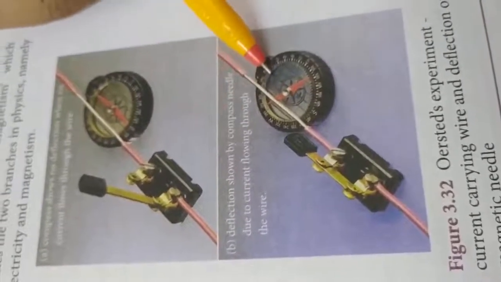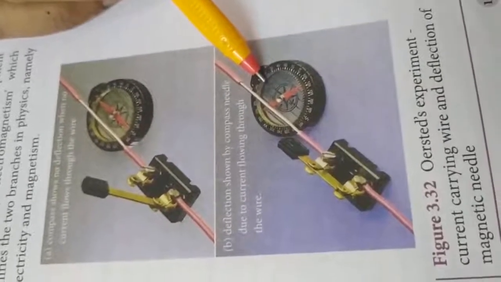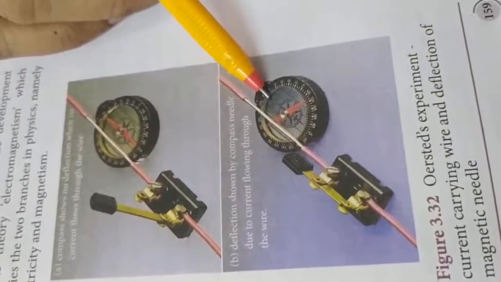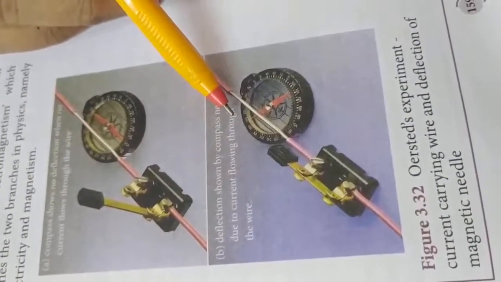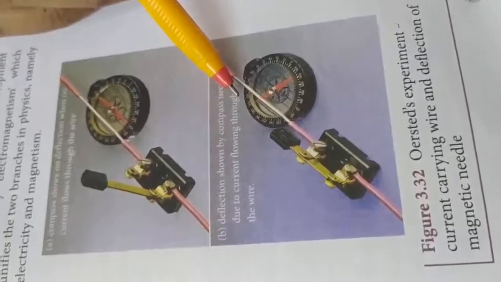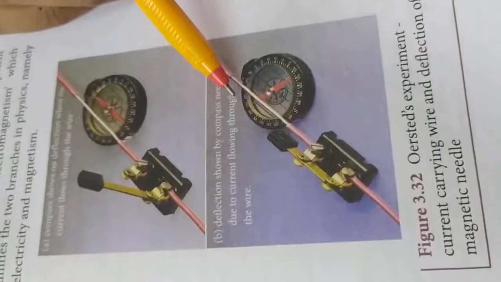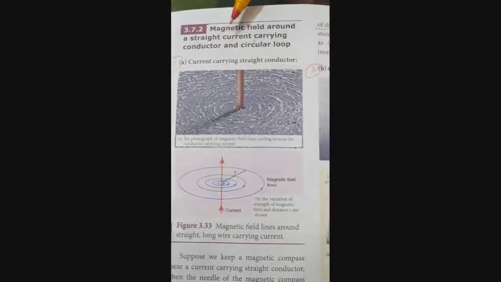This property of current is used for several purposes, and electric and magnetic effects combined are called electromagnetism, because electric and magnetic are not individual topics; they can be studied together as electromagnetism because they cannot be separated. So this is about the magnetic effect of current.